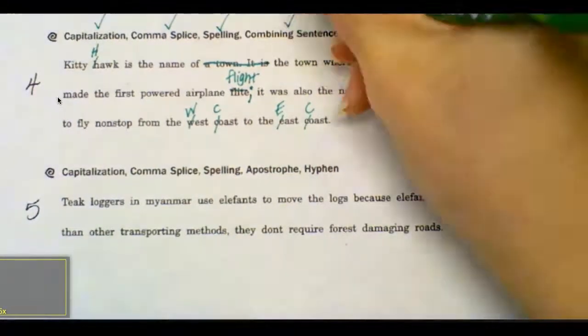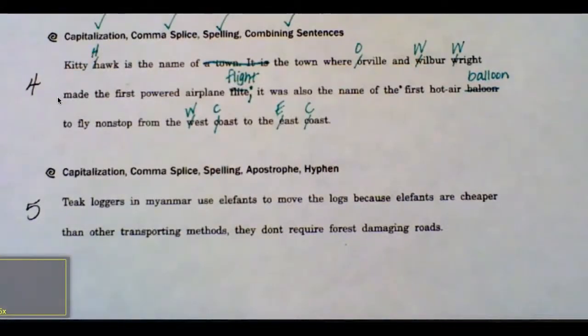By getting rid of that phrase, I have combined my sentences, and now my sentence says, Kitty Hawk is the name of a town where Orville and Wilbur Wright made the first powered airplane flight. By doing so, it gets rid of that redundancy and it kind of improves the overall flow of the sentence.